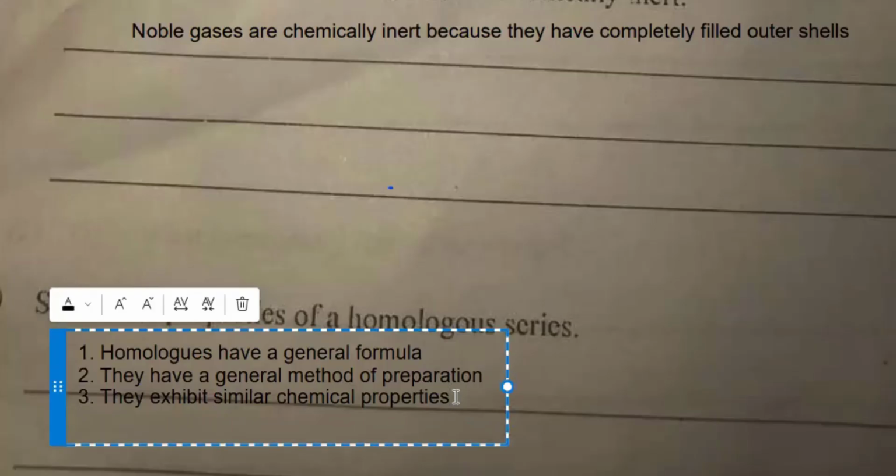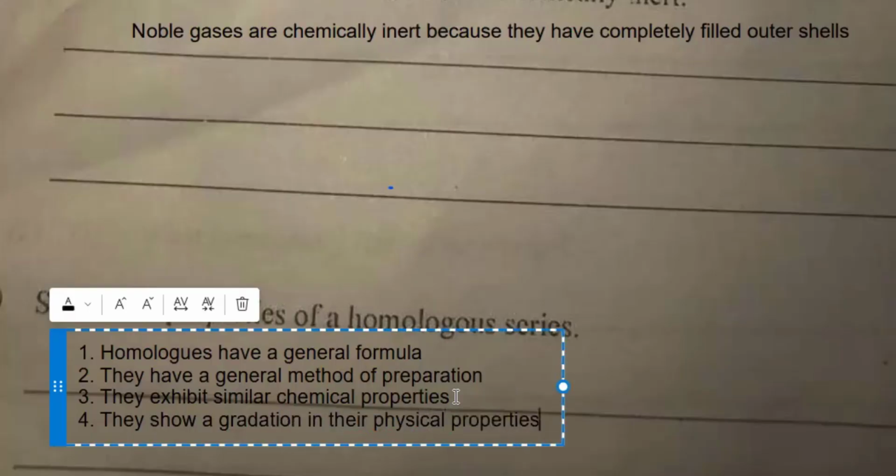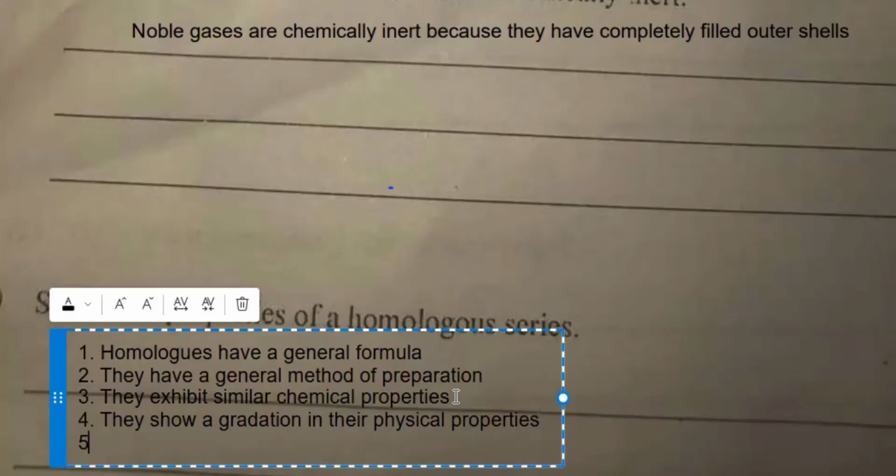Then the fourth one is that they show a gradation in their physical properties, right? Which means that as you go down the series, there will be an increase in boiling points. There'll be an increase in boiling point and melting point, because as you go down, you move from gas to liquid to solid. That's a form of what? Gradation, a steady gradation in their physical what? Properties.